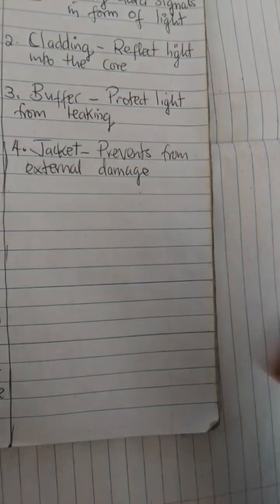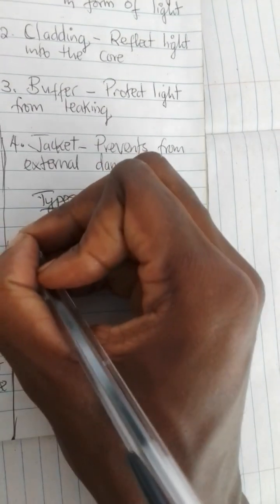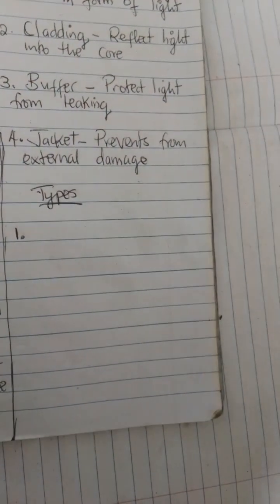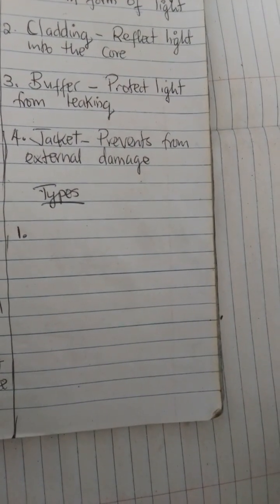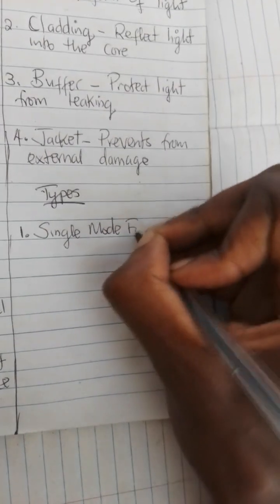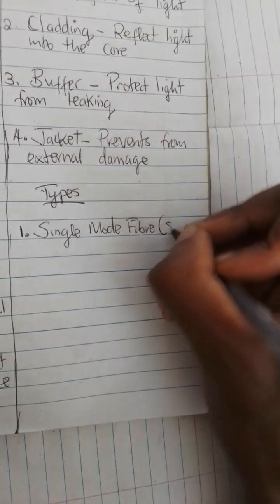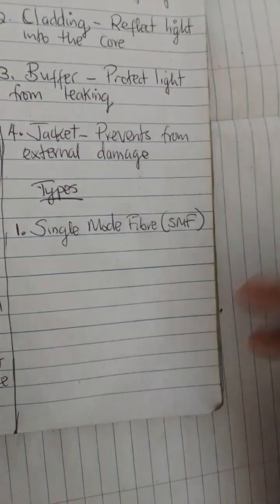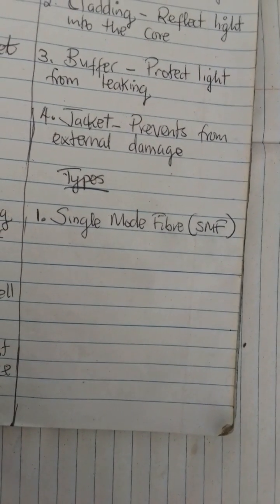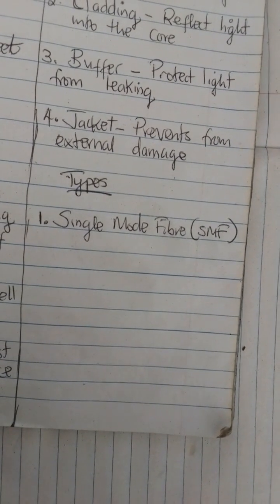Even optic fiber cables come in types. What is the first type? The first type is known as a single mode fiber, SMF. So what's special about a single mode fiber?